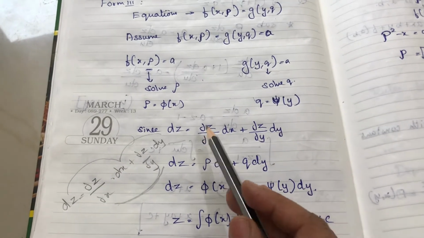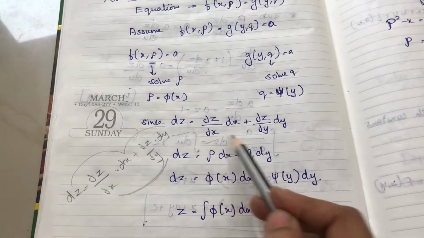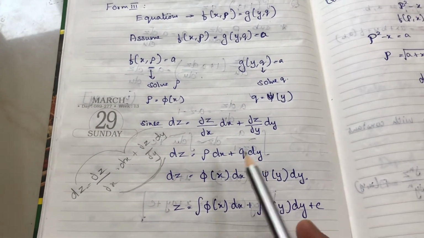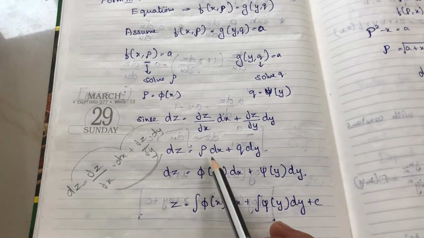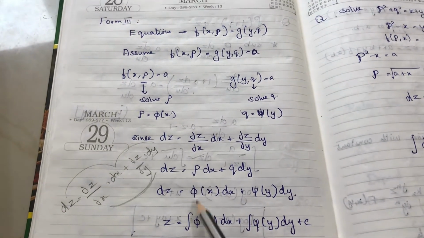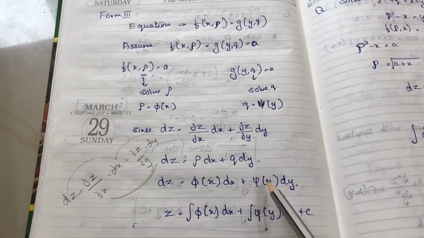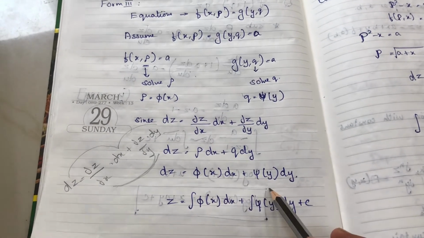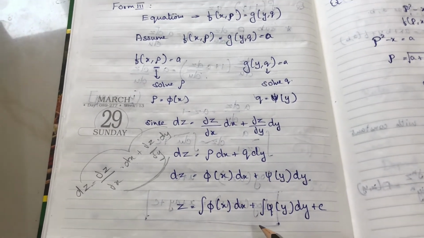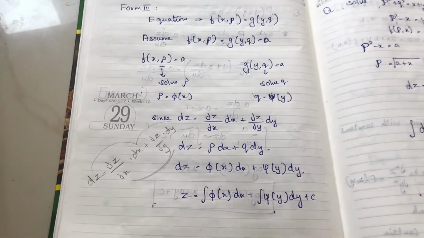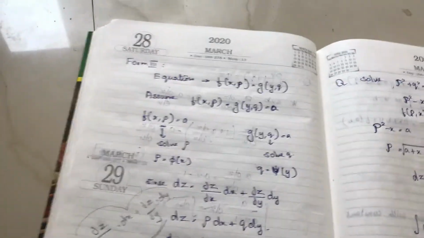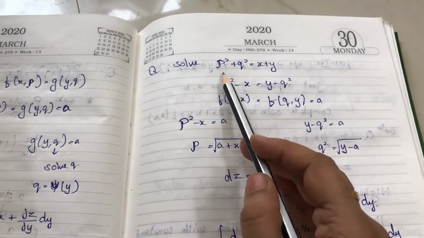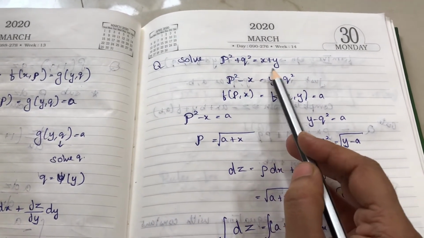Okay, so we know that dou z by dou x is what? p, and dou z by dou y is q. So I just wrote these things. And after that you can see here p is a function of x, and q is a function of y. So I'm just replacing these things and taking integration. Then you will get the value. Okay, just see in a sum and you will get a clear idea here. p square plus q square is equal to x plus y.